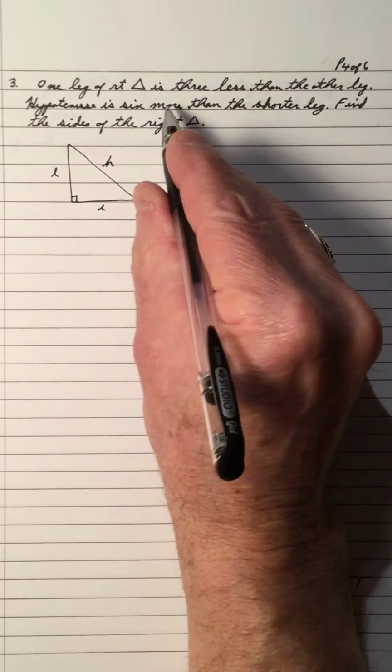Okay. So that means we draw the triangle, and we have one leg is x, the other one is x minus 3, and the other one is x plus 3. So in a right triangle, we have the 3 sides. We have c squared equals a squared plus b squared. C is the hypotenuse, opposite the right angle. So that's x plus 3 squared. Better be careful. And we have a is x and b is x minus 3.